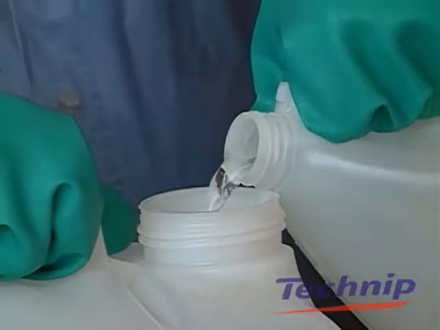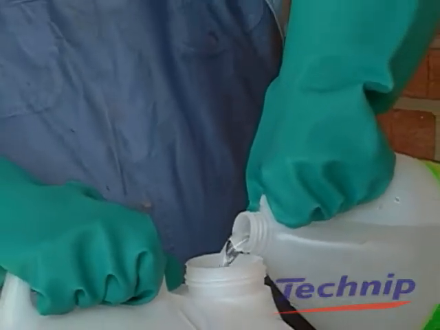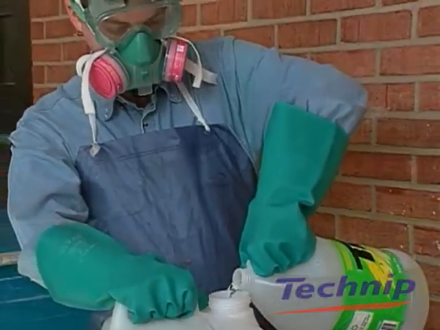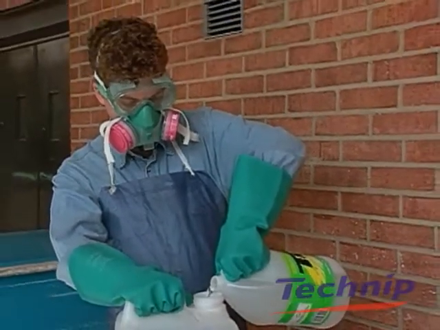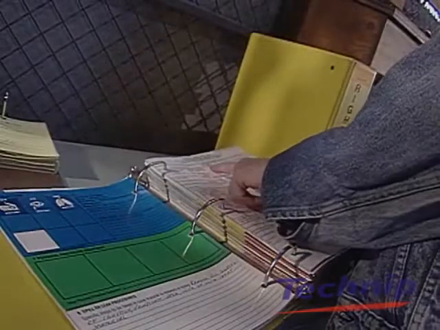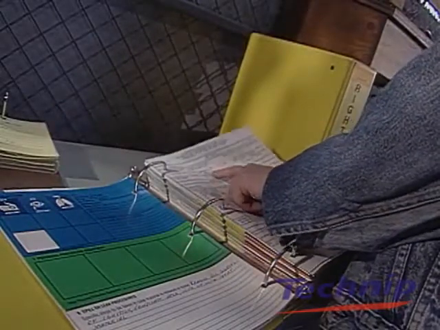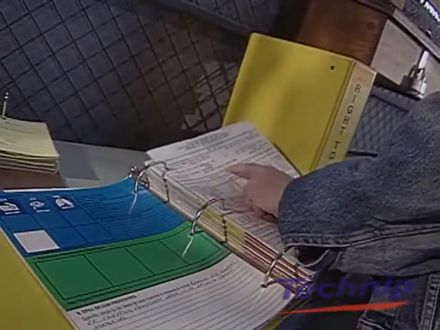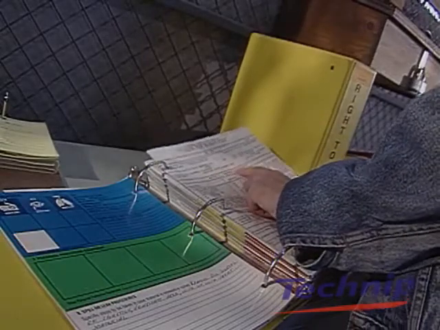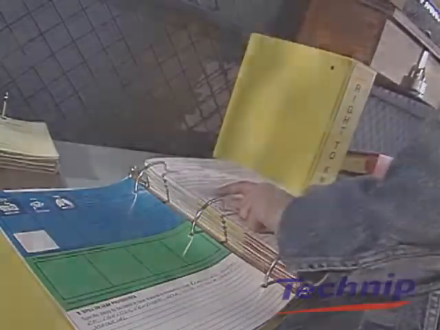Because different solvents pose different types and levels of health hazards, it's important to know how to protect yourself from each one you use. The MSDS is your best guide for minimizing health risks while handling solvents. In addition, there are some general rules to help you work safely with solvents.